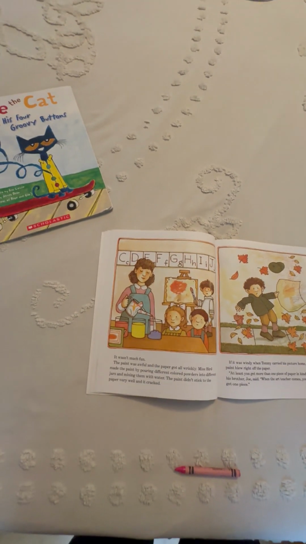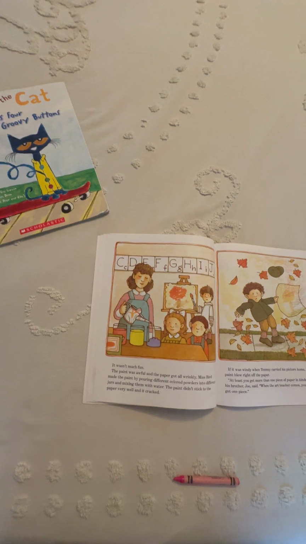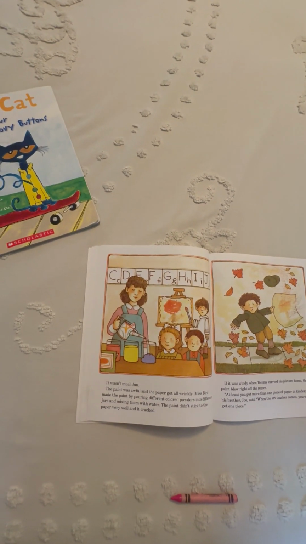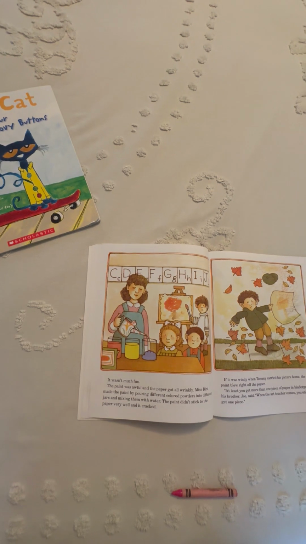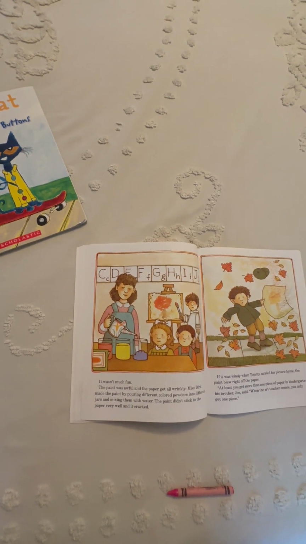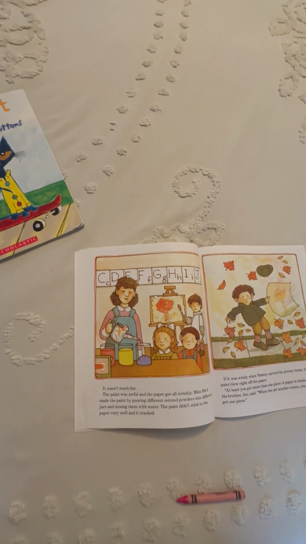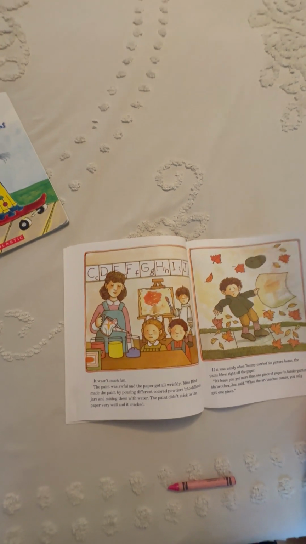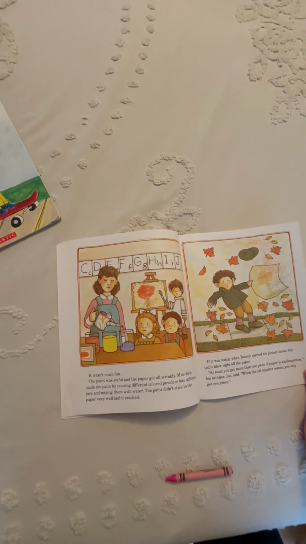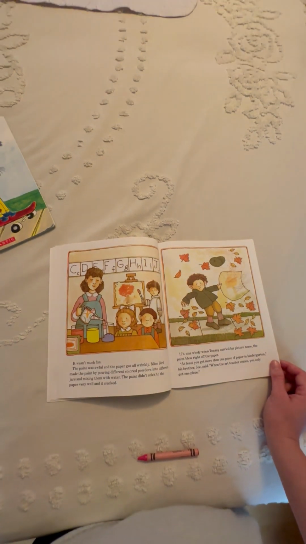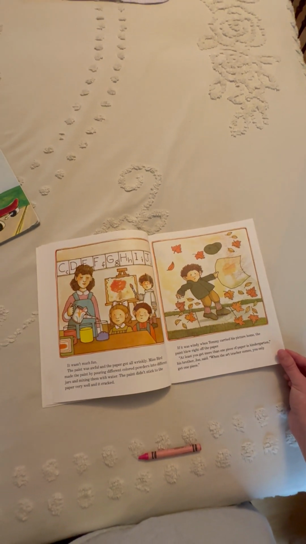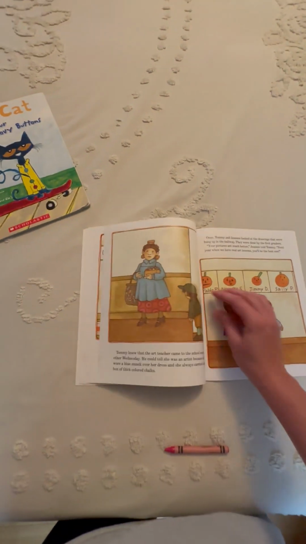It was not much fun. The paint was awful and the paper got all wrinkly. Miss Bird made the paint by pouring different colored powders into different jars and mixing them with water. The paint didn't stick to the paper very well and it cracked. If it was windy when Tommy carried his picture home, the paint blew right off the paper. "At least you get more than one piece of paper in kindergarten," his brother Joe said. "When the art teacher comes, you only get one piece."